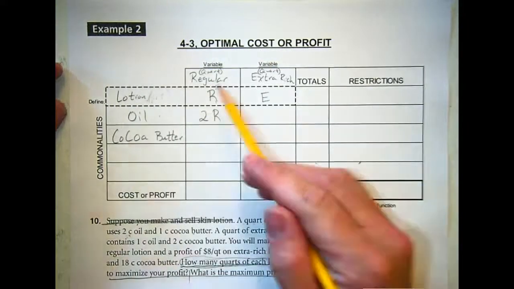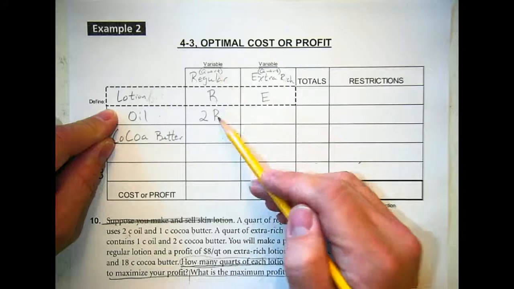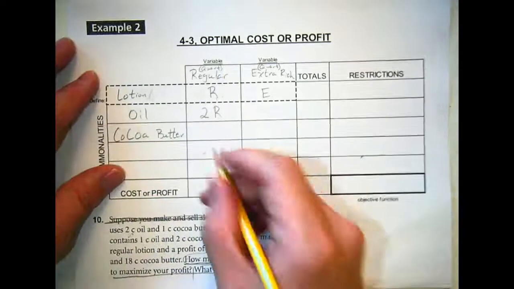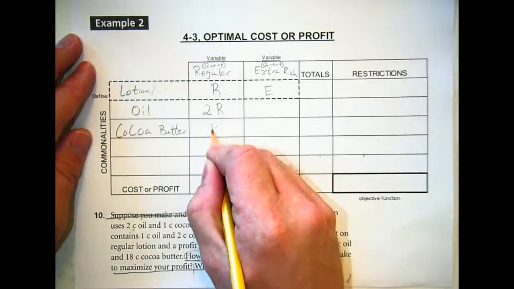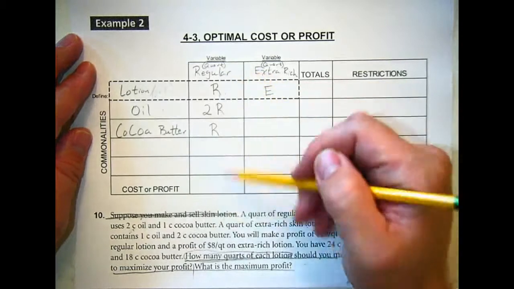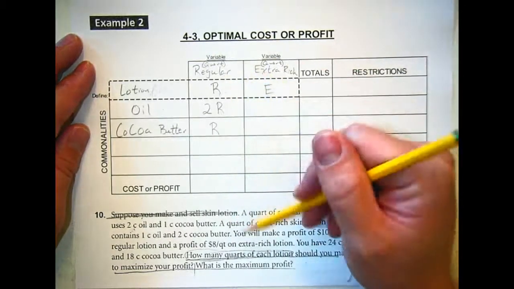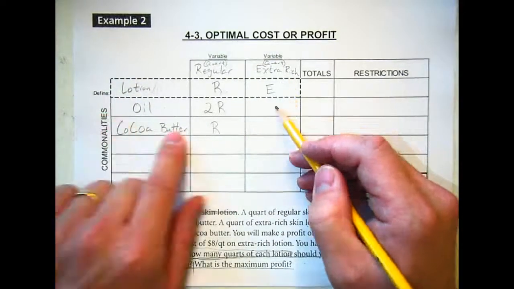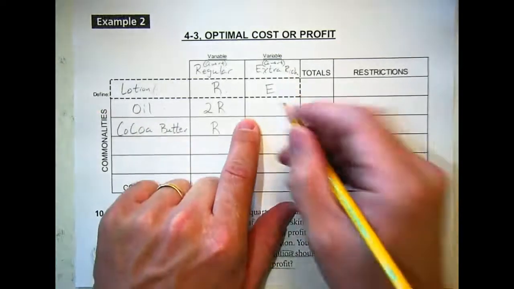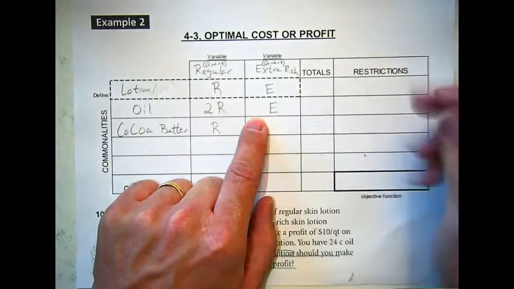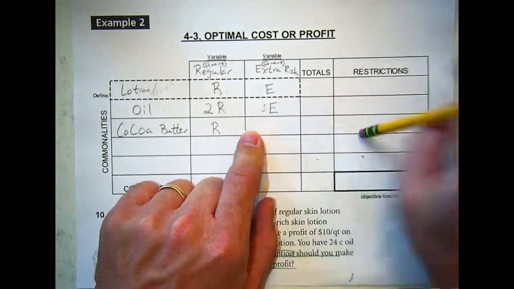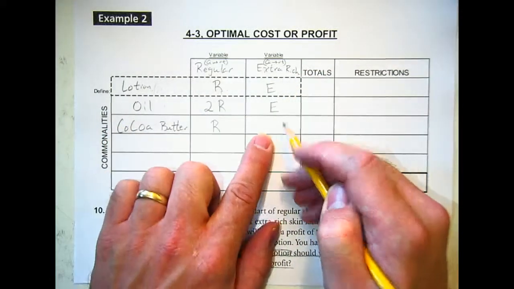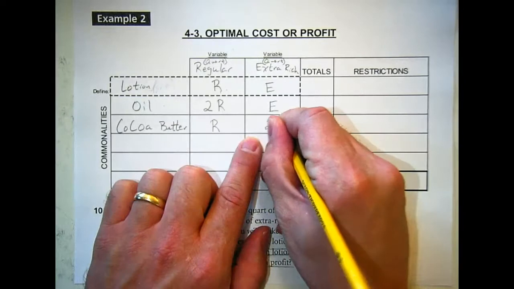All right. Okay, so a quart is 1 R. So if it's 2 cups per quart, it's 2 times R. How much cocoa butter per quart? 1 cup. So how do we write that expression? 1R. Notice there are only R's in this column because this is the R column, right? How about here? How much oil per quart of extra rich? 1E. Now you could just write E, or you could write 1E if you want. I'm going to write E. How about cocoa butter per extra rich? 2E.